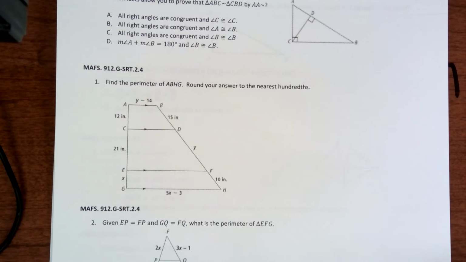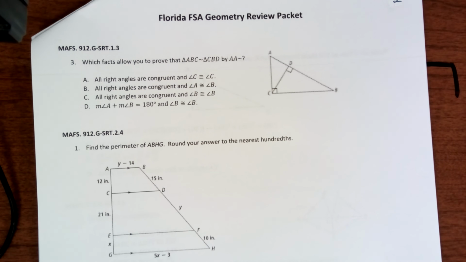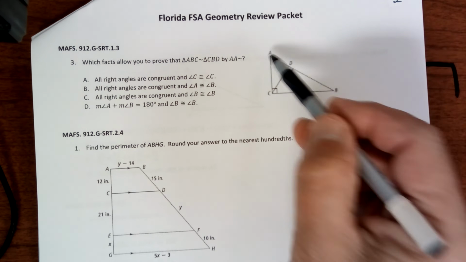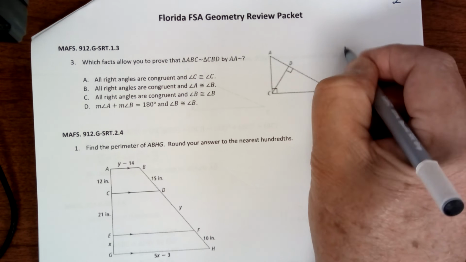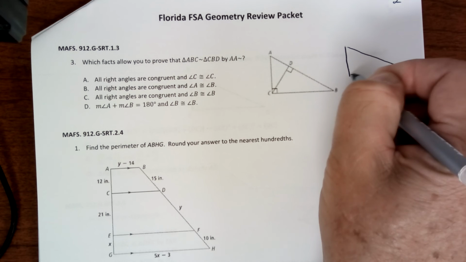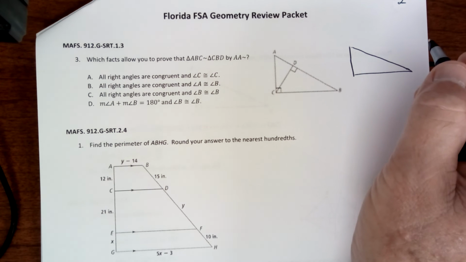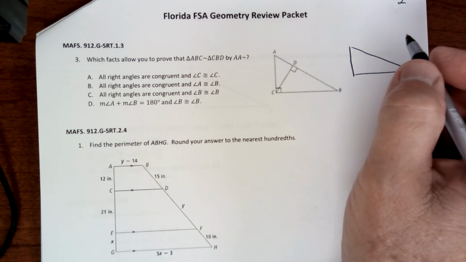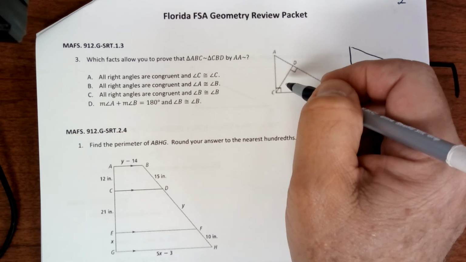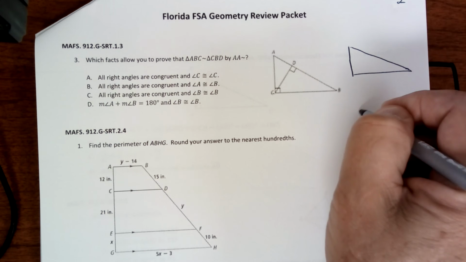Work the next page, page 2. Well, let's take a look here. This one right here, on some copies it might not be real clear. Which facts allow you to prove that triangle ABC, right here, the big triangle, is similar to CDB, or CBD, which is this one right here?